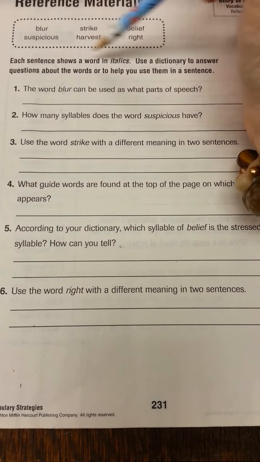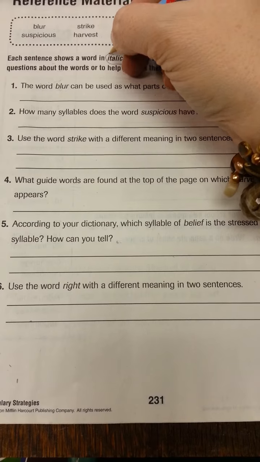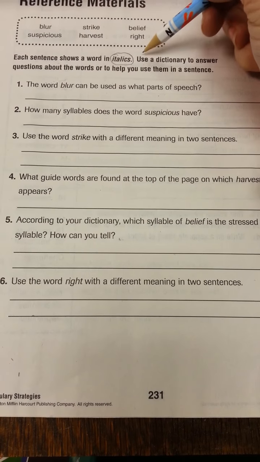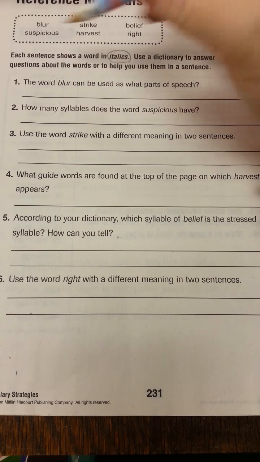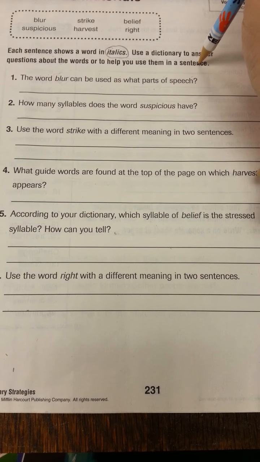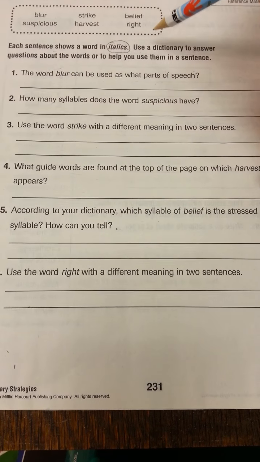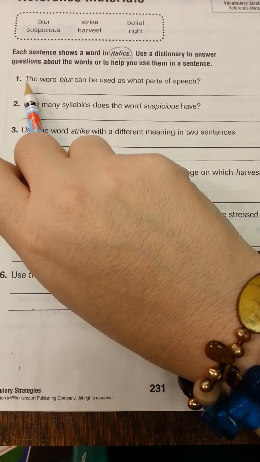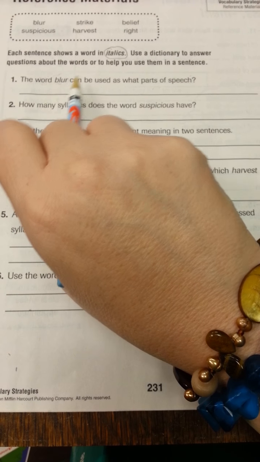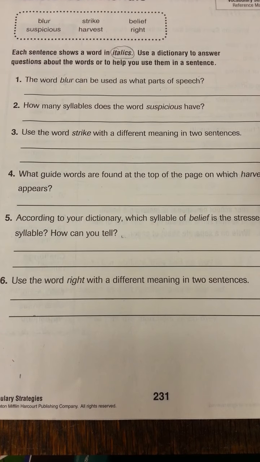Okay, each sentence shows a word in italics, and the word italics is in italics, so that's what they're talking about. Use a dictionary to answer the questions about the words or to help you use them in a sentence. So you're going to have to pay attention to what each one of these is asking you to do. For instance, the first one says the word blur can be used as what parts of speech?